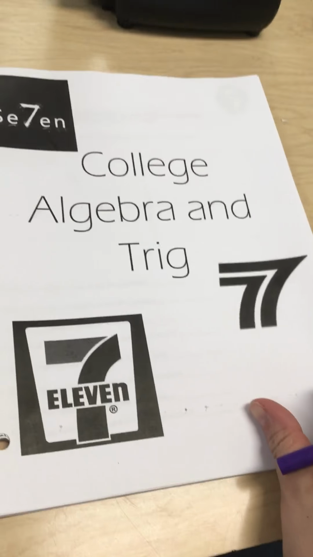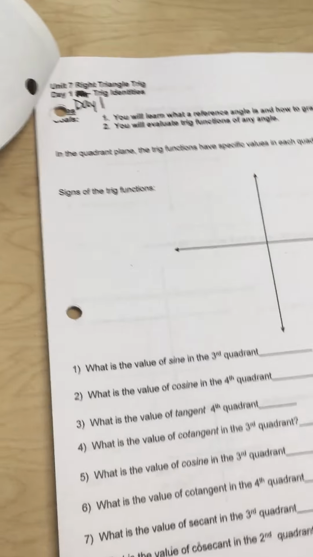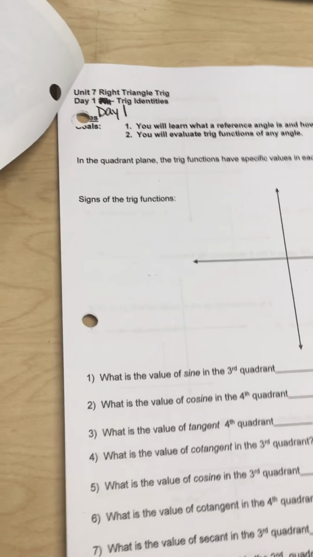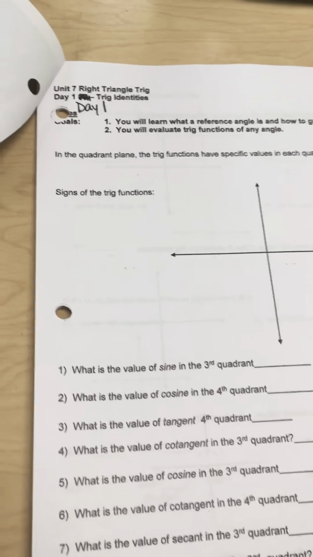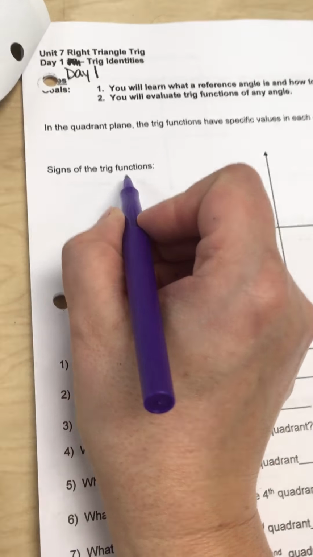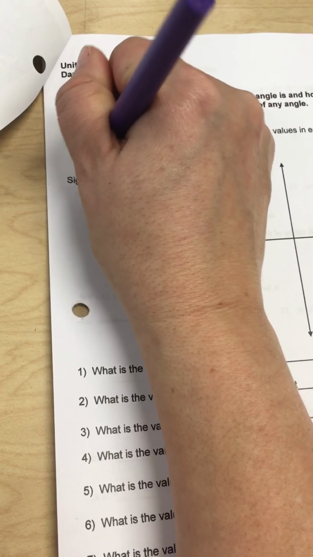All right, welcome. This is Unit 7. And we're going to give you some notes on page 1 and start you off with some of the information you already know a little bit, but just kind of make sure we're pretty good on it. So we're going to be looking at the signs of the trig functions. And when I mean signs, I mean positive and negative.